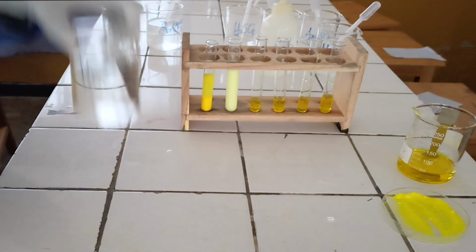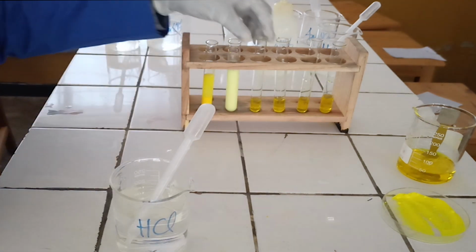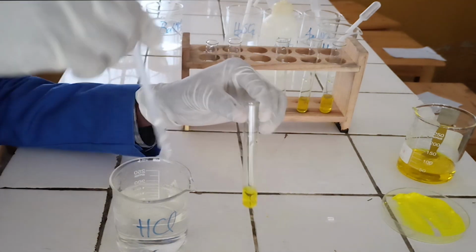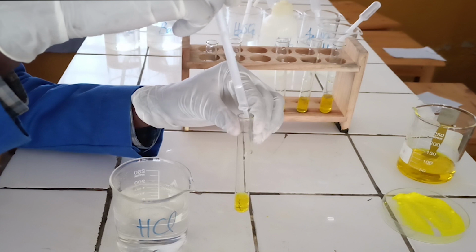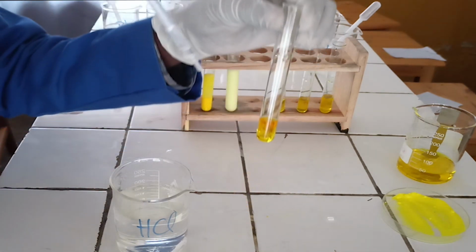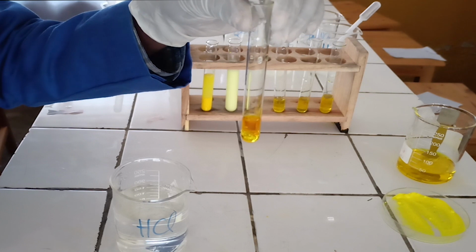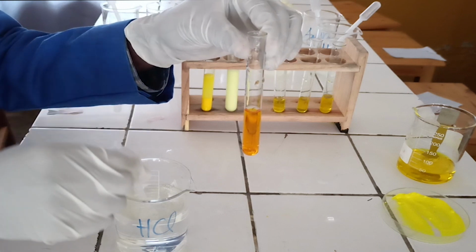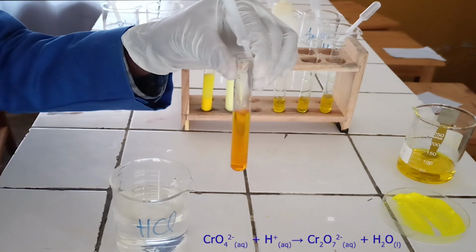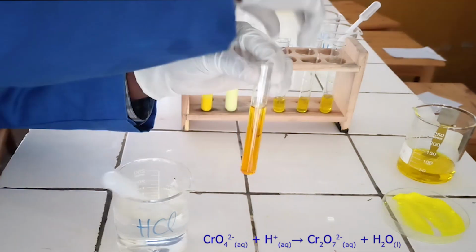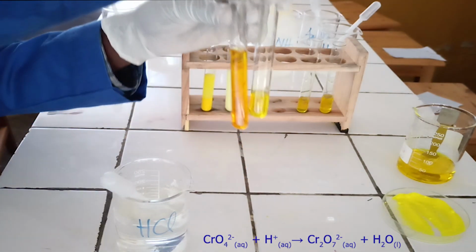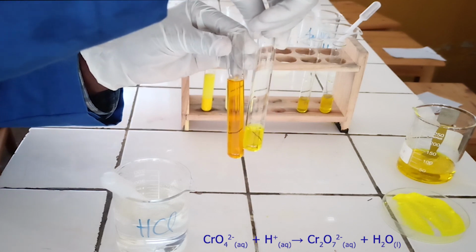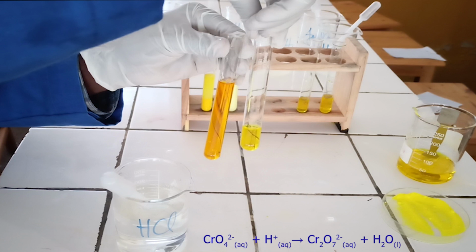First confirmatory test. To the third test tube, add hydrochloric acid solution. As you see, hydrochloric acid solution reacts with chromate ion, then the yellow solution of chromate turns into orange solution of dichromate. By comparing the original solution and the solution after addition of hydrochloric acid solution, it is clear the color has changed.